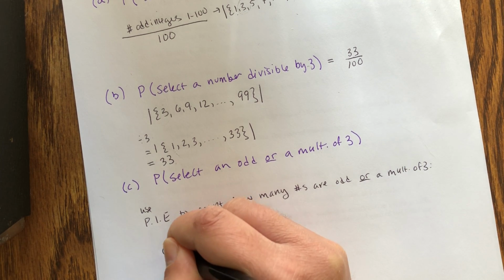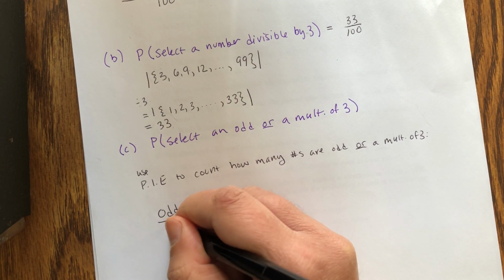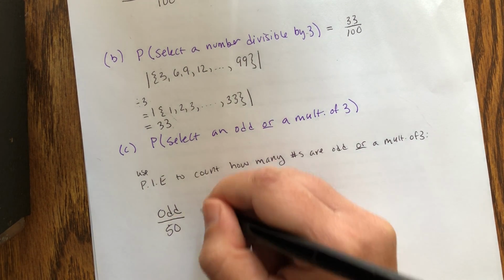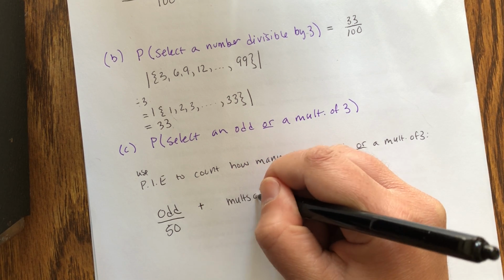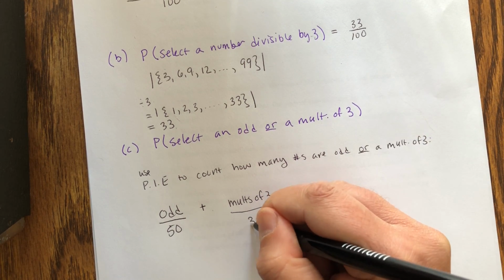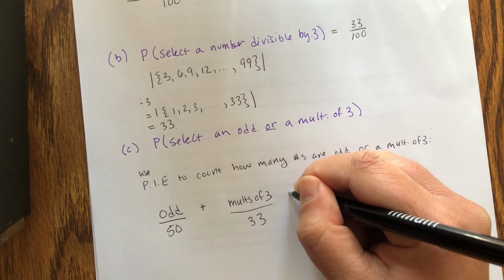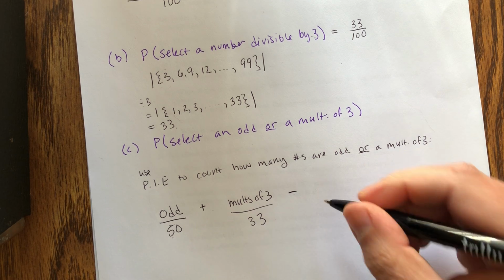Okay, so how many are odd? We've done that already. We know that there's 50 numbers between 1 and 100 that are odd. Now we add to that, how many are multiples of 3? Right, well, we did that up in part B. There's 33 of them. Now we're going to subtract, right? The principle of inclusion-exclusion says we subtract the ones that have been double counted, the ones that are both odd and a multiple of 3.